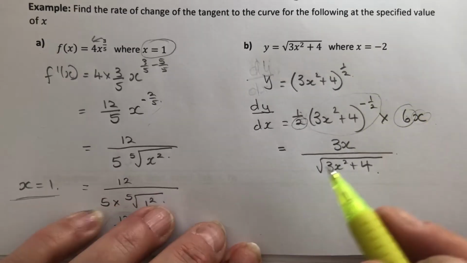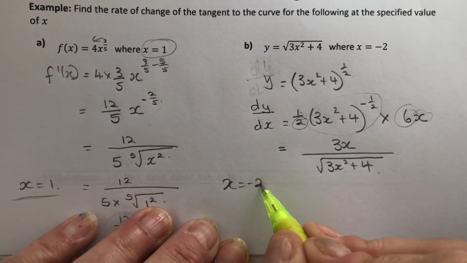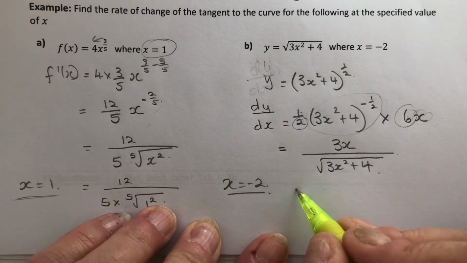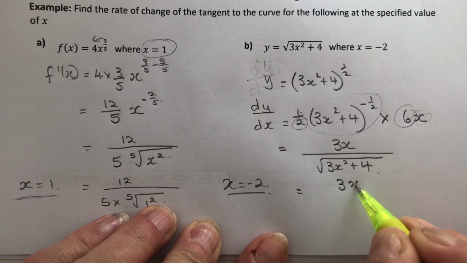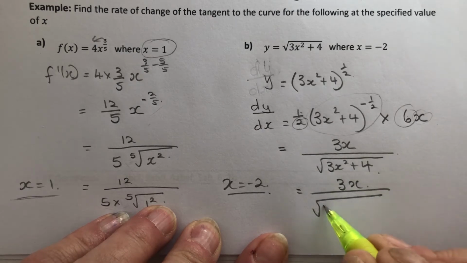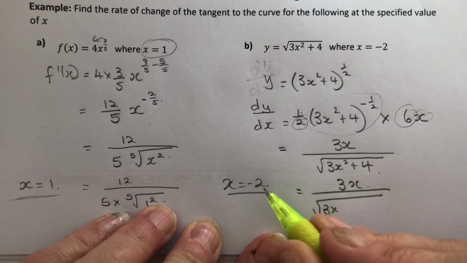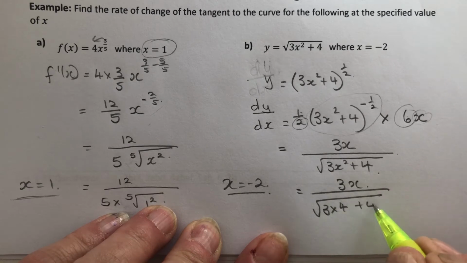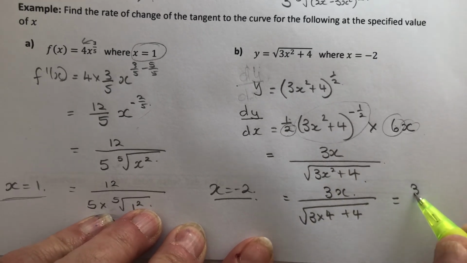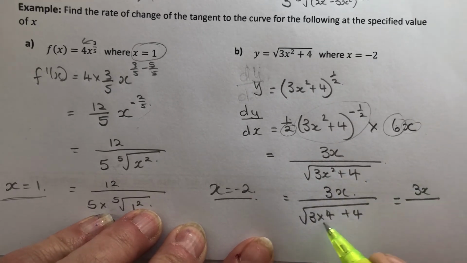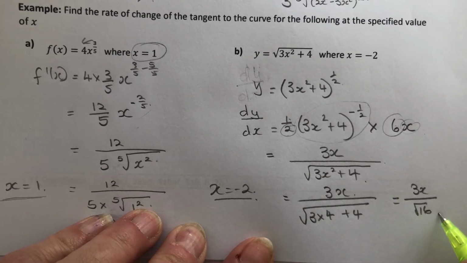Now the rest of the question says when x is -2. So we want to put in when x is -2. So 3x over square root 3 times minus 2 squared plus 4, which equals 3x divided by square root of 12 plus 4, square root 16.